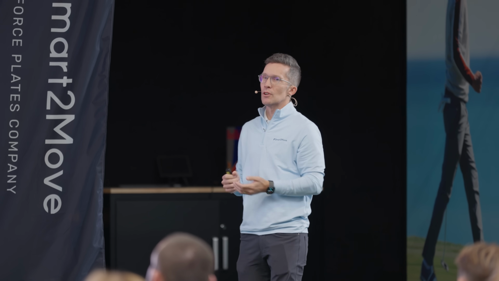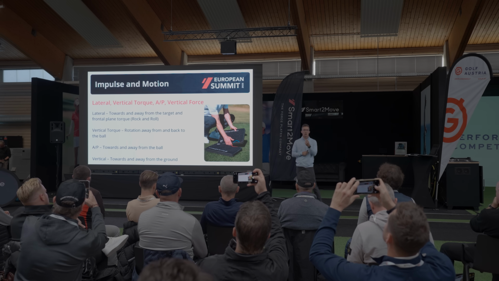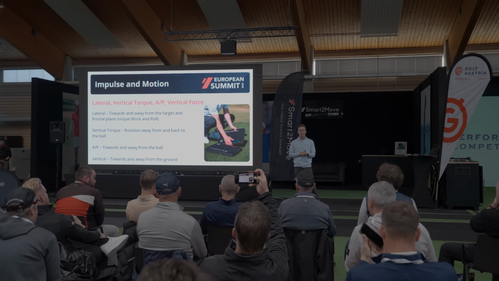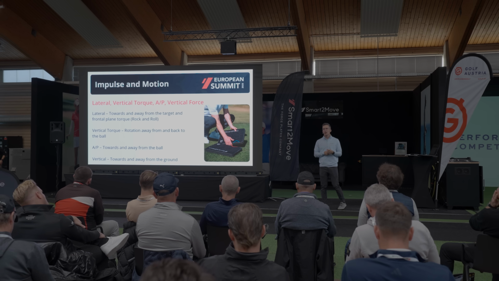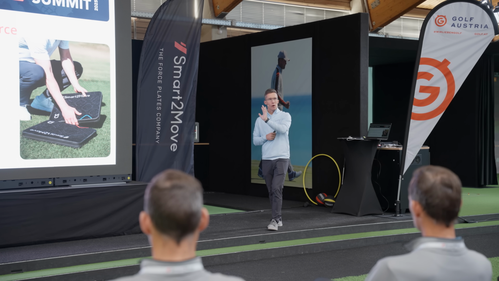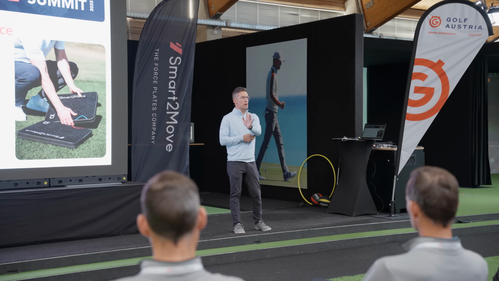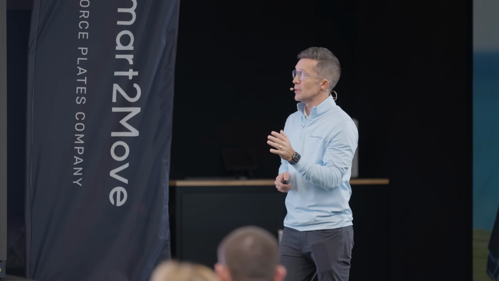And then the last one would be the vertical. And the vertical would be the impulse that's related to that motion towards and away from the ground during that time period. Again, this will also influence some of those moment arms of that frontal plane torque as well. Okay, so this is how I kind of start to think about it. What does it do to the body? What does it do to the center of mass just from a general motion standpoint?